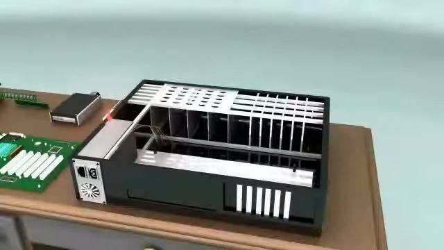The ATX case is chosen according to the motherboard that is used and based on your preference. This is basically fitted with SMPS, which is for power regulation and supply.